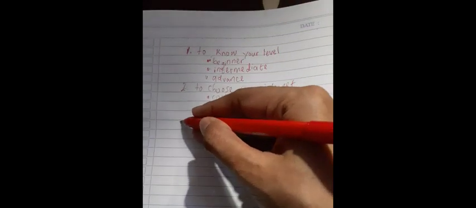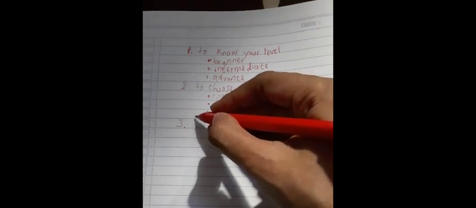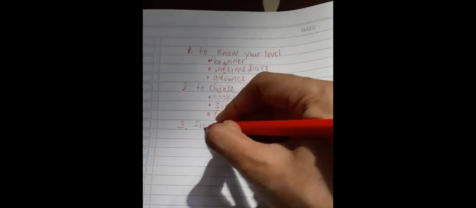And then after choosing your interest, you need to set goals. How do we set goals? For example, you can listen to one episode of a podcast in a week.